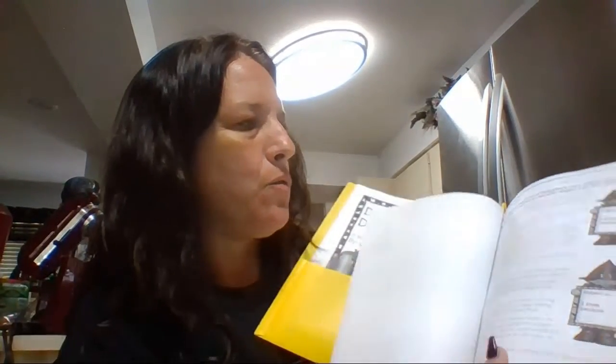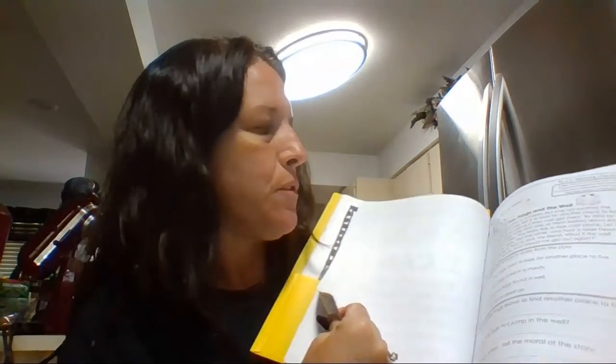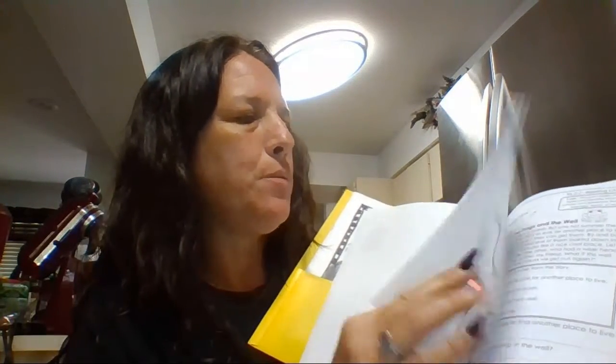So today in reading, in your yellow folder, you'll see there's all sorts of stuff in the middle here. The things in here are arranged. Well, there's a bunch of Halloween stuff first that we're going to do. But then when you get a little deeper, they're arranged by standard.